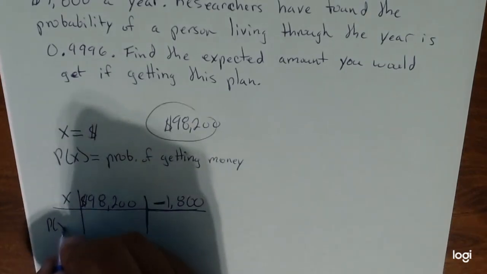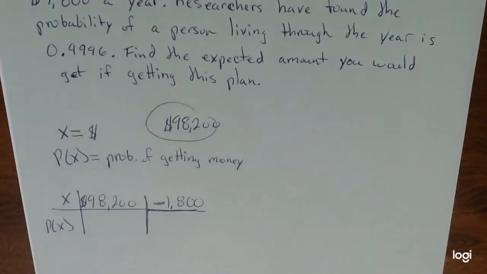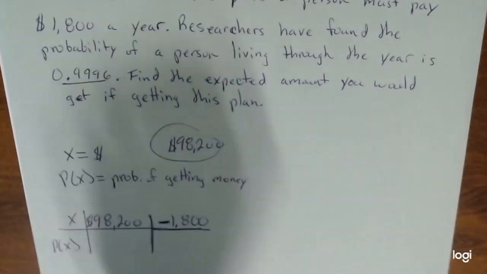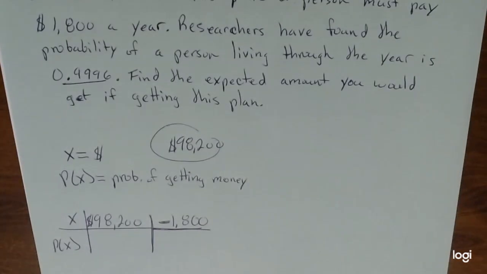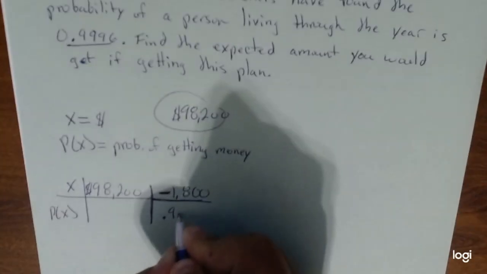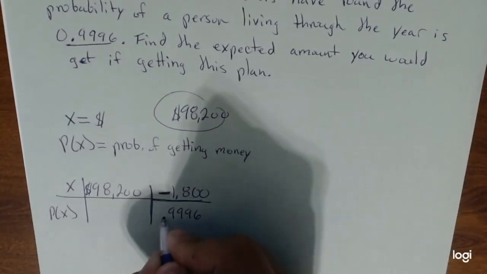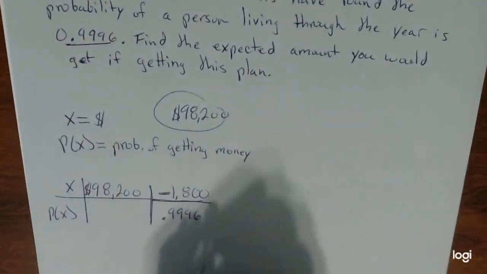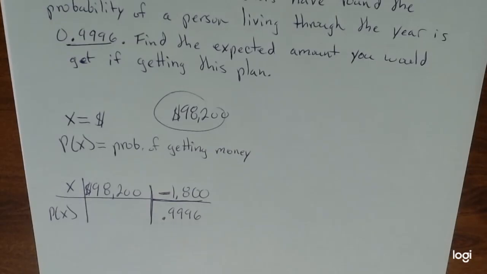Now the next thing is the probability of X. In this portion, they said the researcher found that the probability of you actually living is 0.9996. So if you live, that means you're losing money, so this probability goes right here. Now again, going back a section, the sum of all the probabilities must equal what?